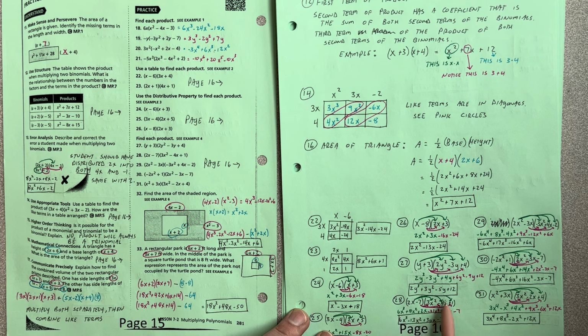Moving on to 28, same exact process, just another example. 2x times 3x squared, 2 times 3 makes 6. x times x squared is x to the third. 2x times negative x to the fourth. 2 times negative 4 is negative, I wrote positive 8. Did I make a mistake here? It appears that I did. That should say minus 8. So 2 times that is negative 8. x times x is x squared.